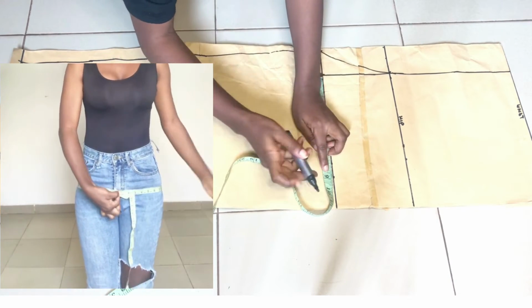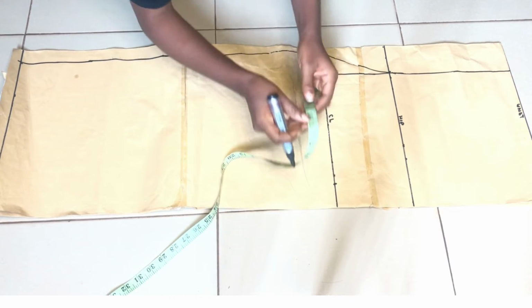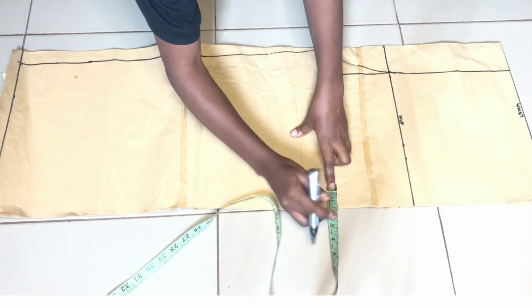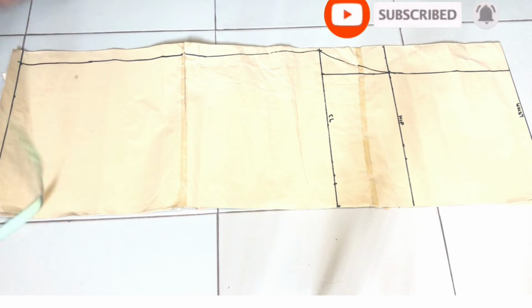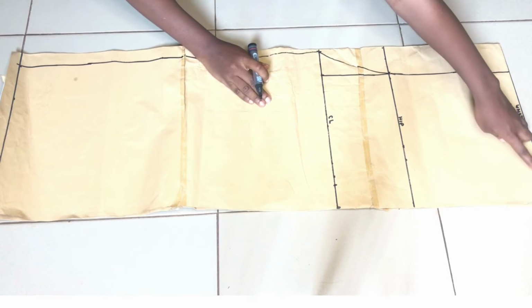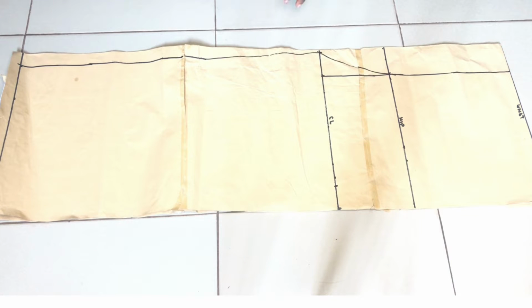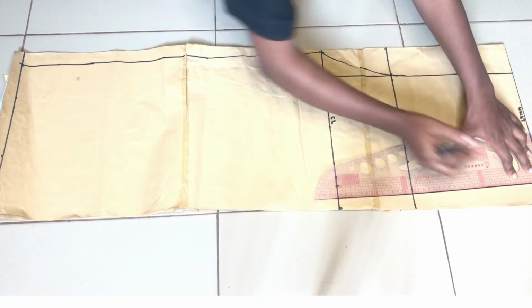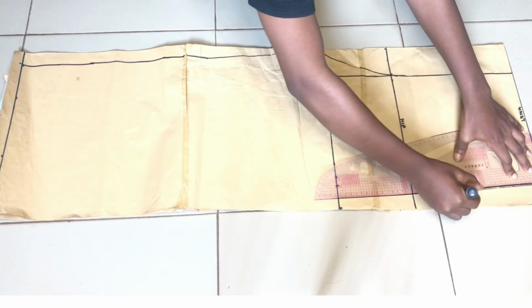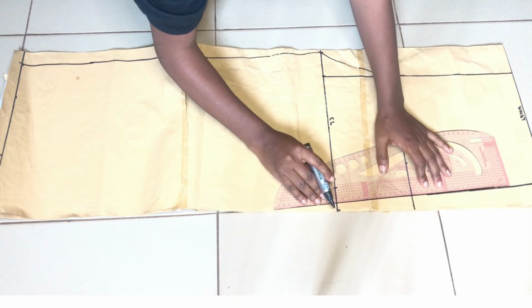So I'm taking my hip measurement divided by 4 on my crotch line, and I'm going to add 2 inches allowance. So I'm connecting from my waistline to meet my crotch line, which is now my hip line.